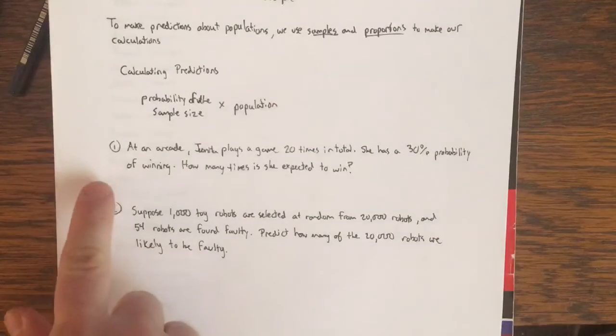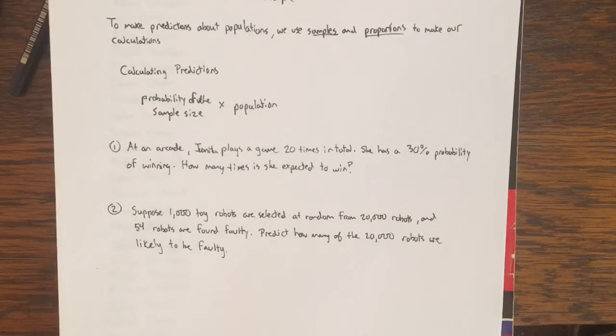So for problem number one, at an arcade, Juanita plays a game 20 times in total. She has a 30% probability of winning the arcade game. How many times is she expected to win?